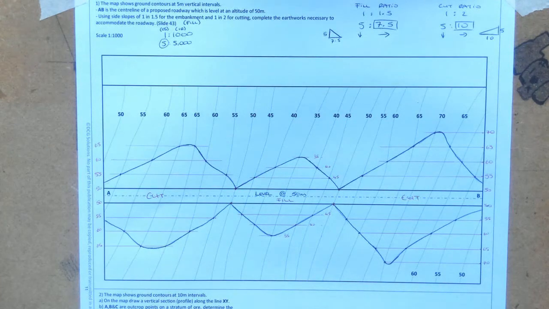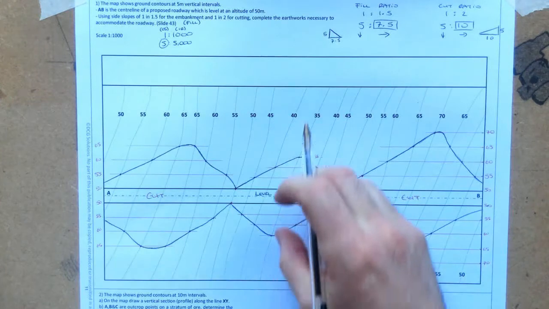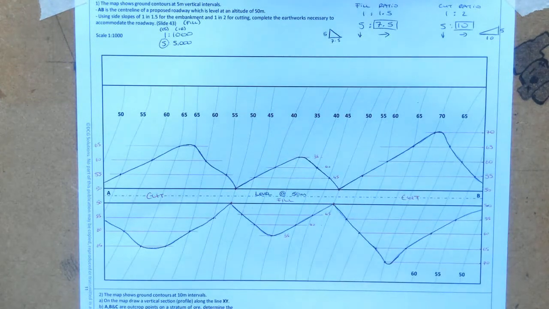Now the final touch on any one of these road geometry questions is what you're actually going to put in is your tadpoles, or it's called tadpoling. And basically what that does is it either identifies a cut area or a fill area. And they look like tadpoles, but if you imagine it's like a ball that is either rolling away from the road or rolling towards the road.